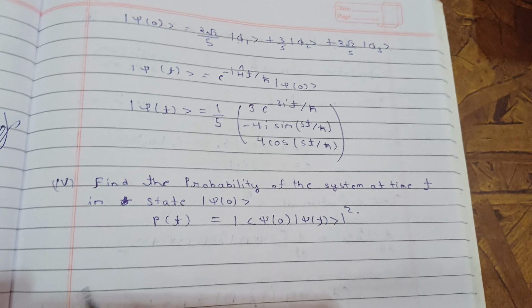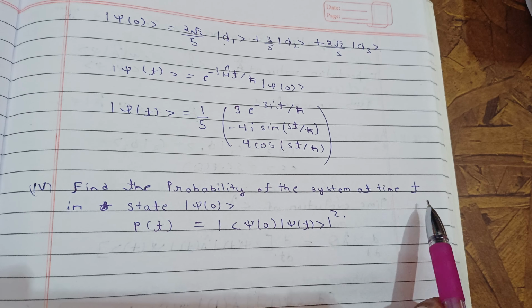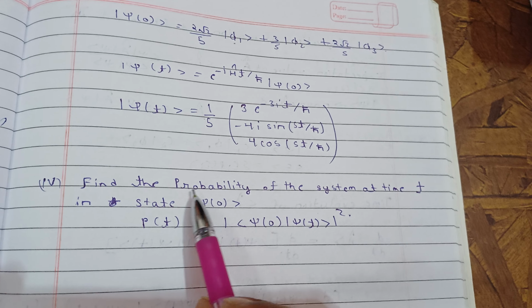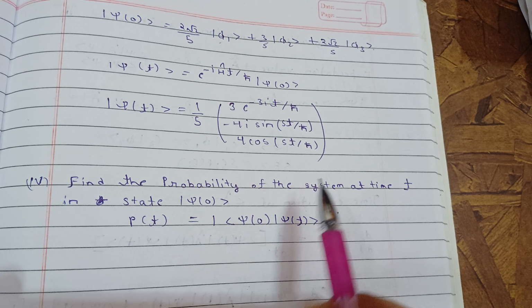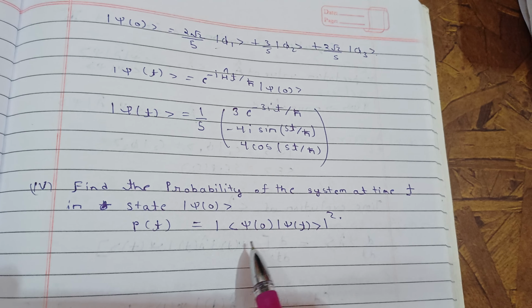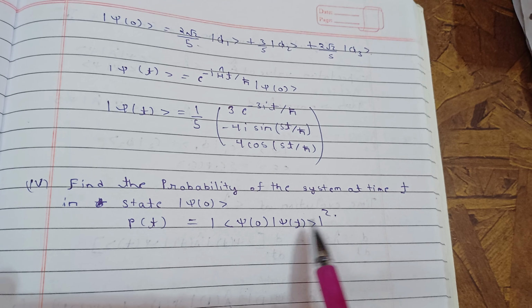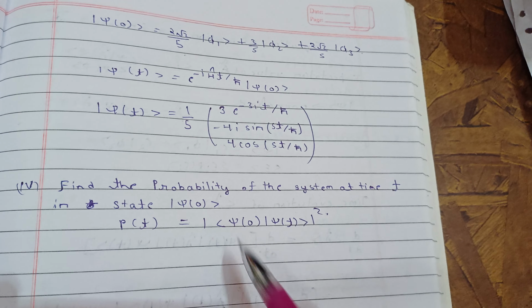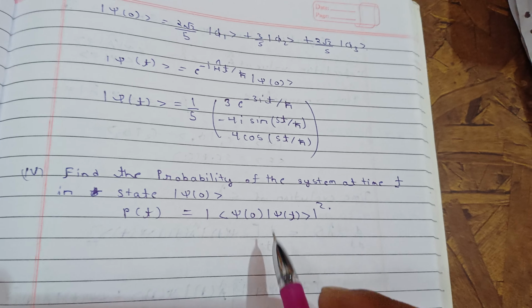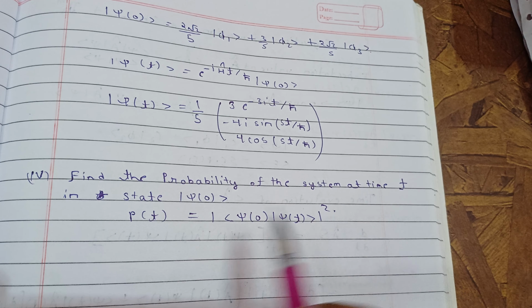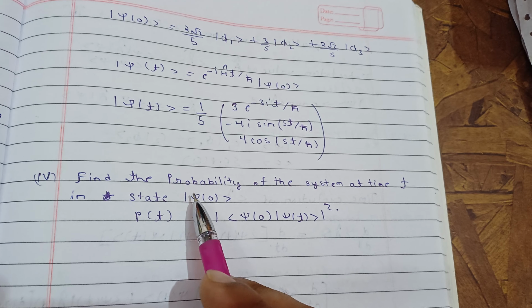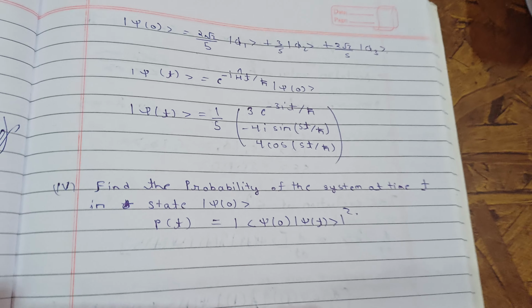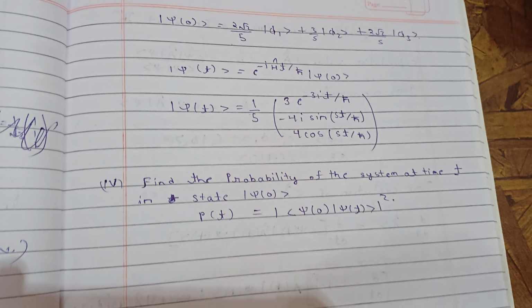Add one more part in this, that find the probability of the system at time t in the state psi 0. So we need to find the probability of this at any particular time. So probability at time t will be given by this psi 0 and psi t, the expectation value, means just the inner product of these two, and the mod square of that will give you your probability at any time for this function at time t. So I hope it is clear to you. Still having any doubt, just put in the comment section.